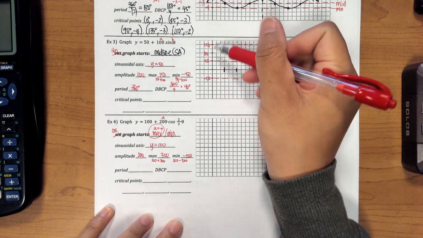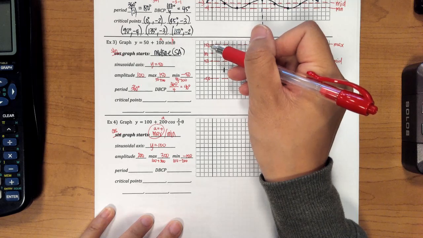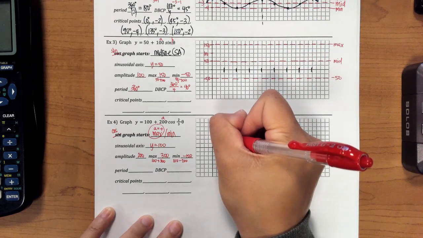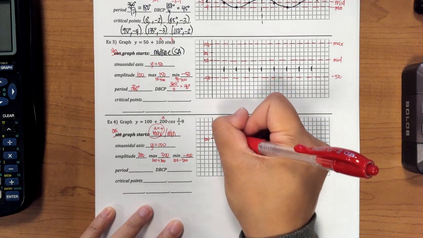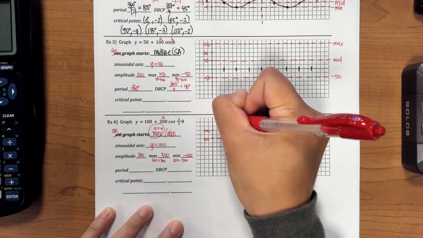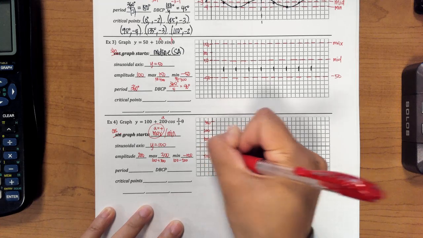So I think I can use the same scale here, but just double these to negative 100 and positive 300, right? So let's see. This will be 100, which is our midline. Well, let's check. This is 200 and 300. And then we'll have negative 100 here. Okay.